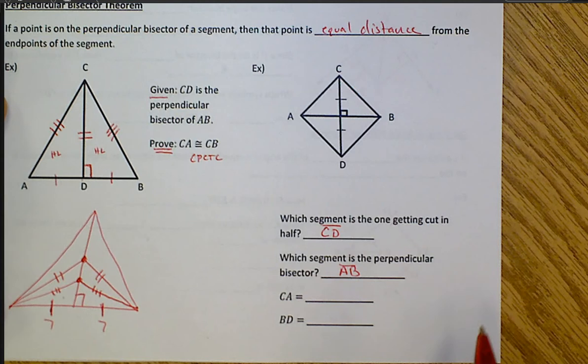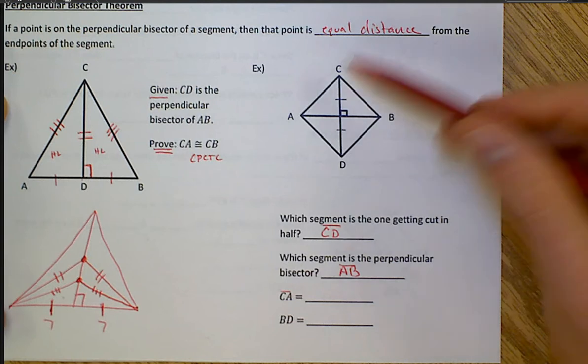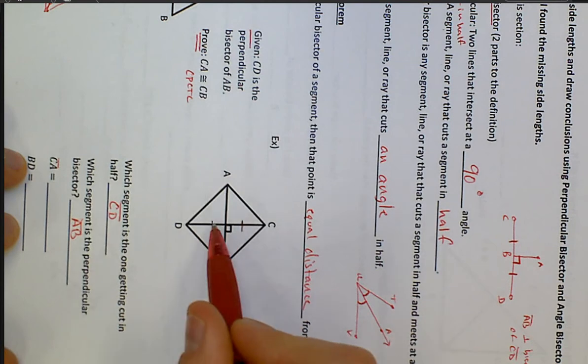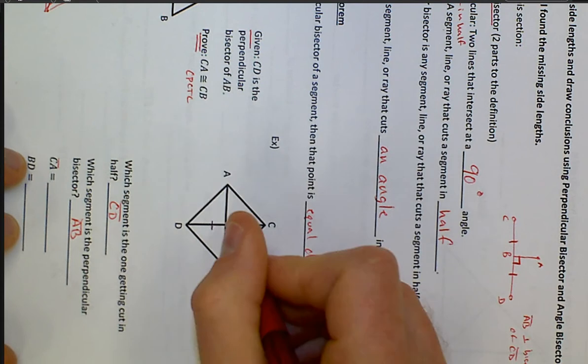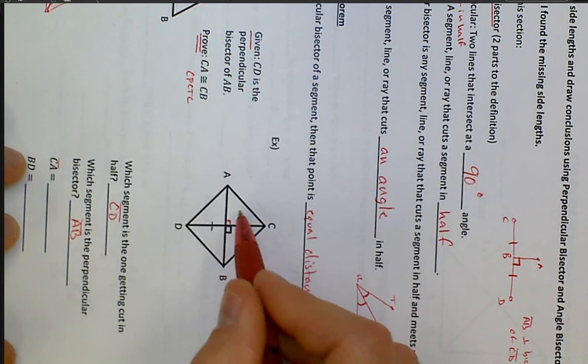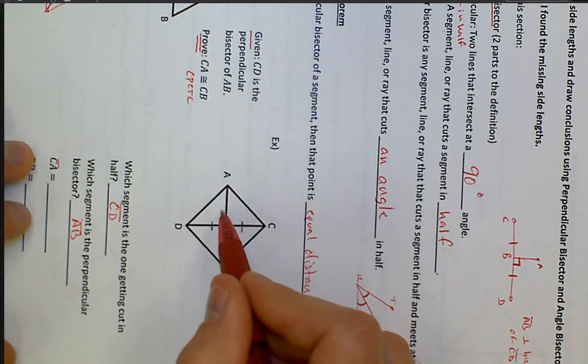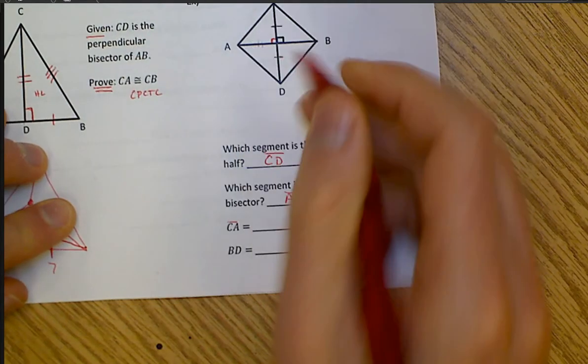Now, it says, what is segment CA equal to? So I kind of flip this around to make it look like the theorem. So here's my congruent tick marks here. They want to know what CA is equal to. Well, if my 90-degree box is here as well, and these are equal, this is the reflexive property, just like what we talked about, then CA is going to be equal to AD because of CPCTC. So CA is congruent to CD.